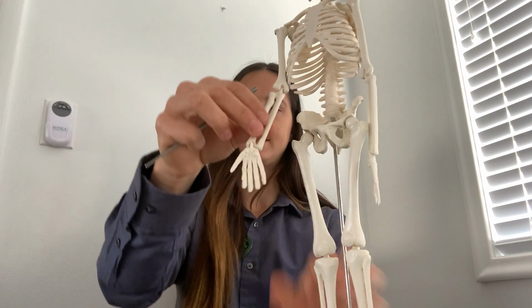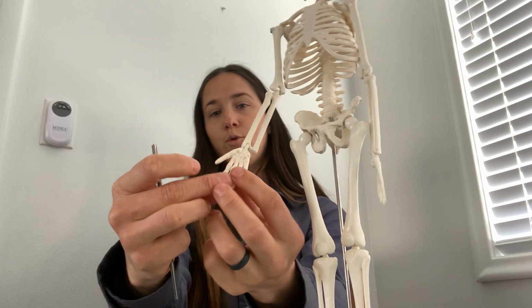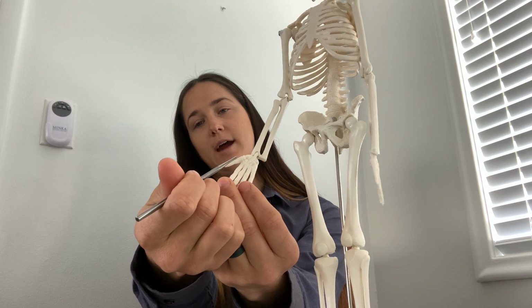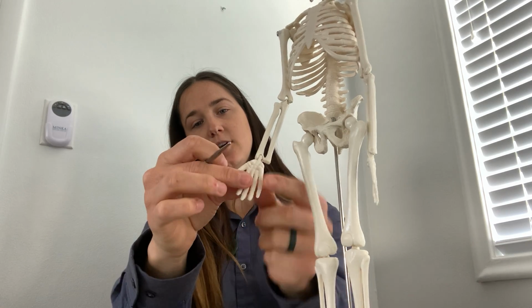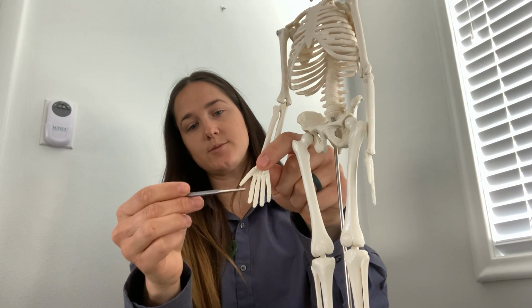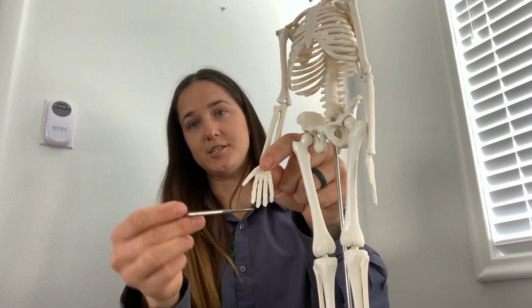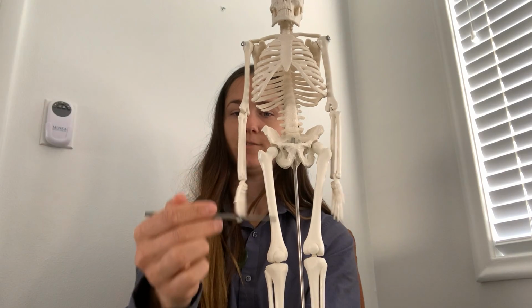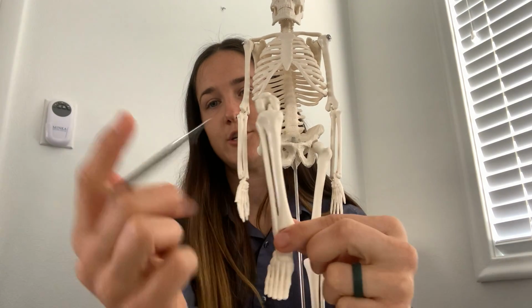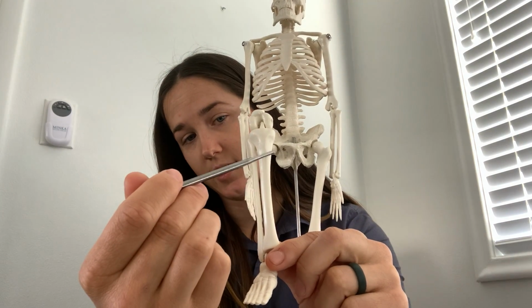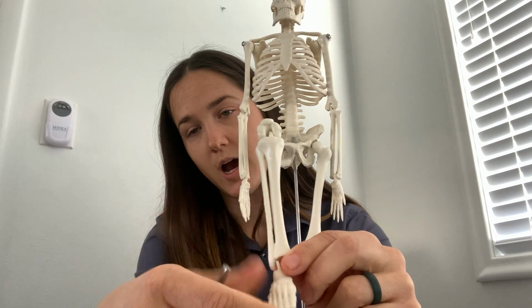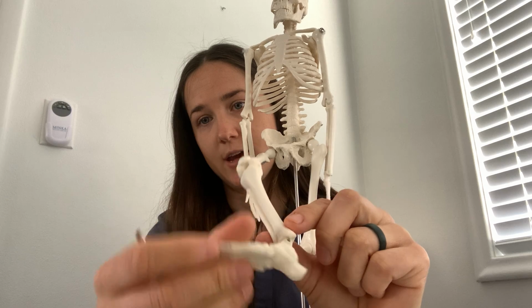Now, moving on to his hand here, he has 5 metacarpals, labeled 1 through 5, starting with the thumb. And then he also has the proximal, middle, and distal phalanges of the hand. Moving on to his lower body, this large bone here is his femur. And then moving on to his shin, we have the tibia and the fibula. And then we have his ankle bones.